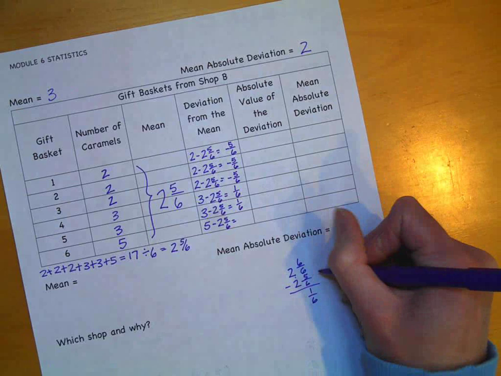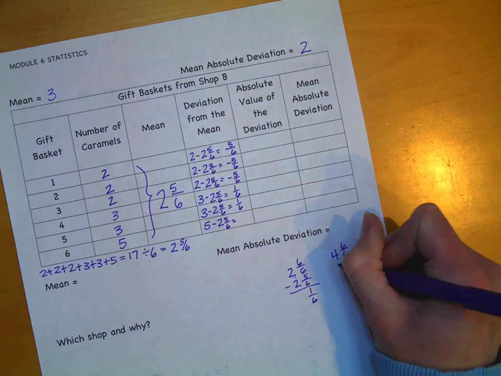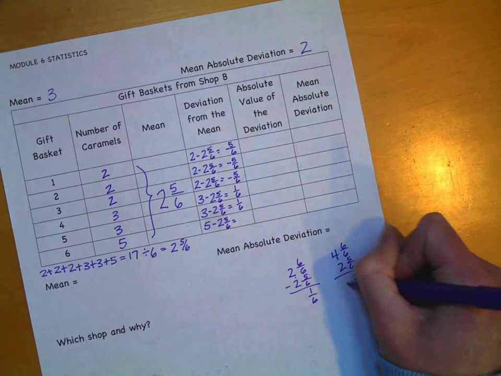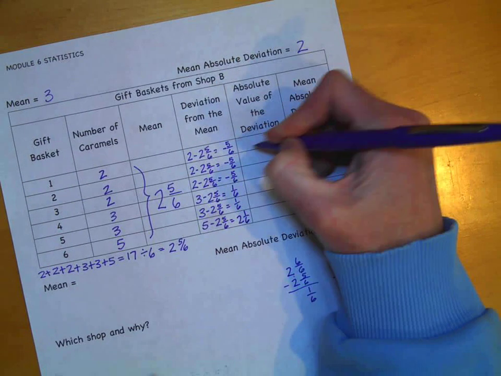And then we have to do 5 minus 2 and 5 sixths. So I could change that into 4 and 6 sixths minus 2 and 5 sixths. And I get 1 sixth, and I get 2. So this would be 2 and 1 sixth.